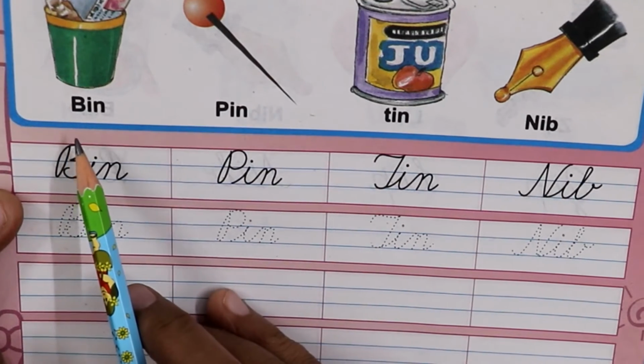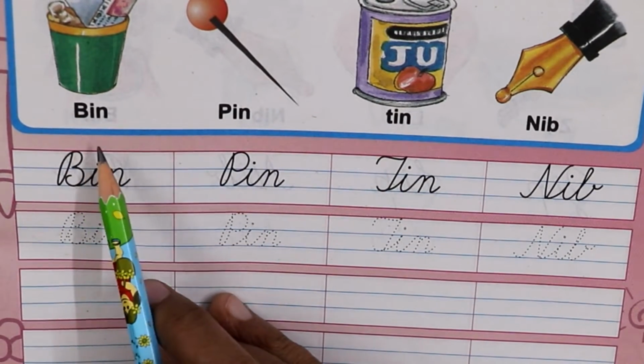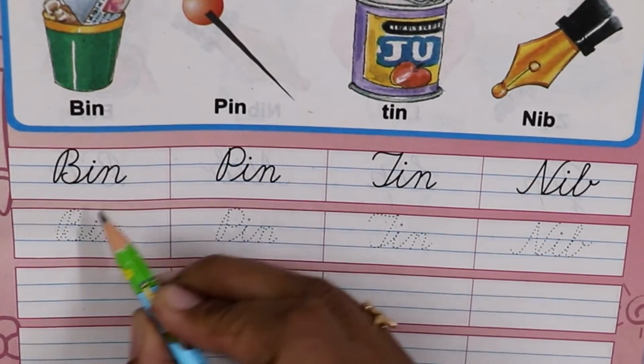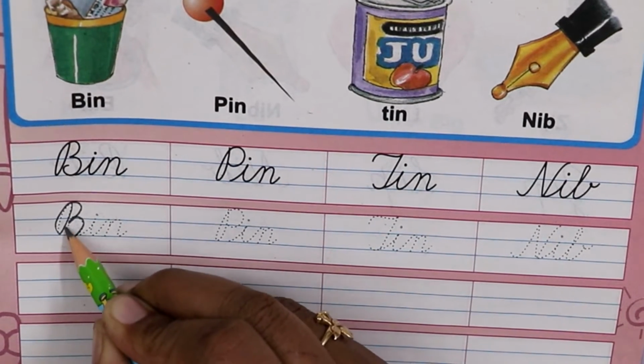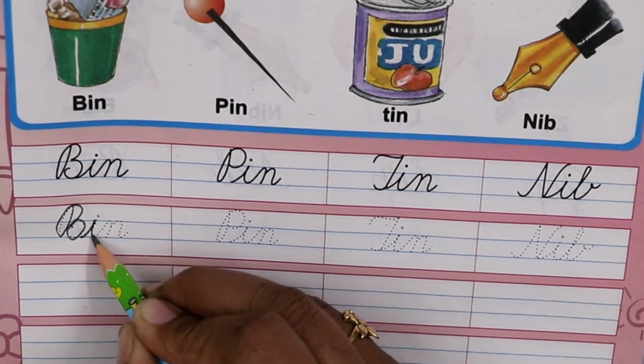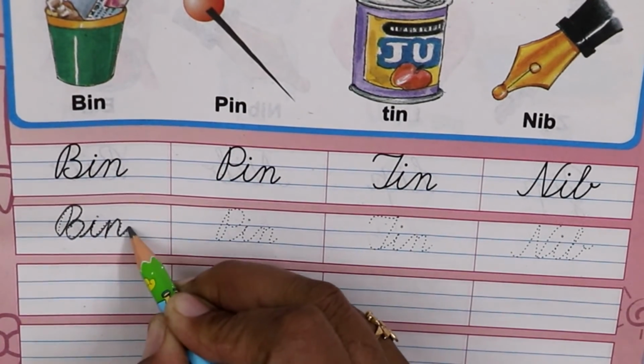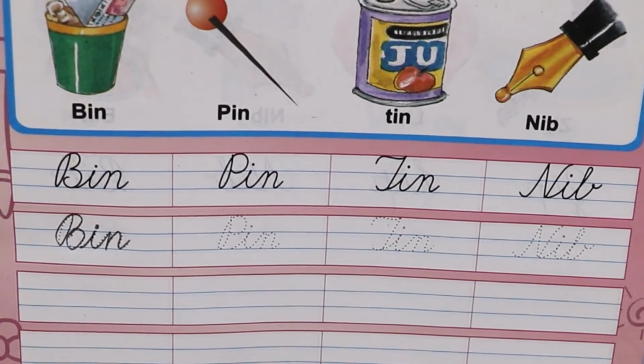Our first word is bin. B-I-N, bin. First we will write B as capital, B-I-N, bin.